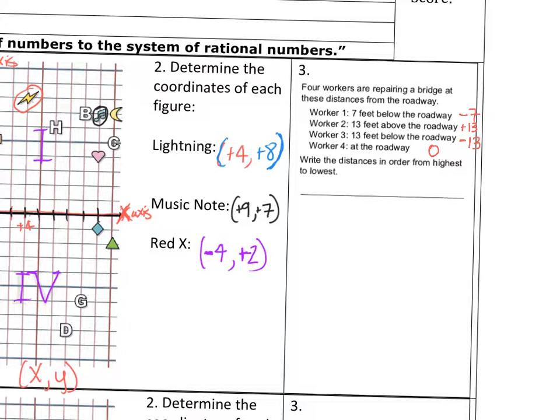Write the distances in order from highest to lowest. So worker 2 is probably the highest. Then it's worker 4, which is 0. And then it would be worker 1, which is -7. And finally, it would be worker 3, which is -13. Now we could go the extra mile and say worker 2, then worker 4, worker 1, and then worker 3. That's the order from highest to lowest.